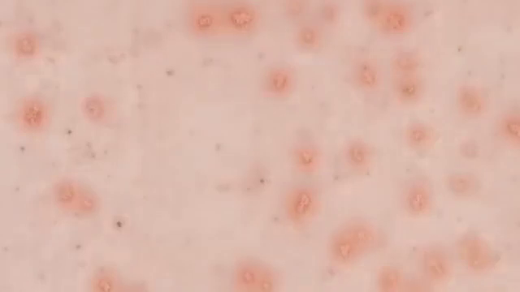And we're going to increase power. And we're going to increase power again. This is now 40 times. And now you can start to see individual cells. That's a cell, clump there. Now we're going to move to oil immersion.